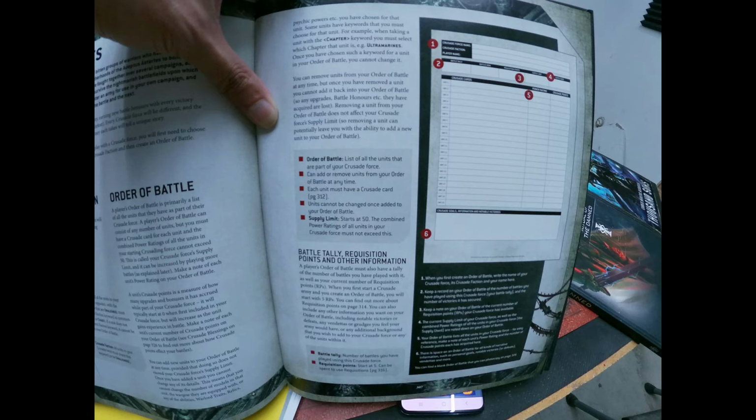Another thing to note is that you can add and remove units between games freely. There's no penalty for doing this. If you discard a unit, then the power level that they used up will obviously get refunded back to the pool as being available for a different unit. This represents basically the unit no longer using up the resources to maintain a battle-ready condition.